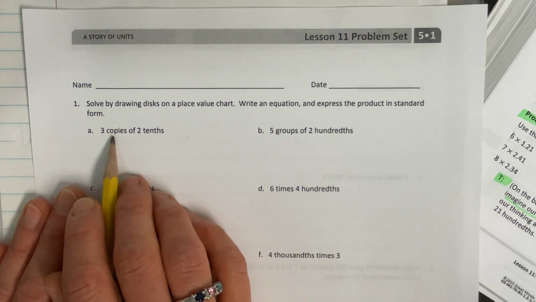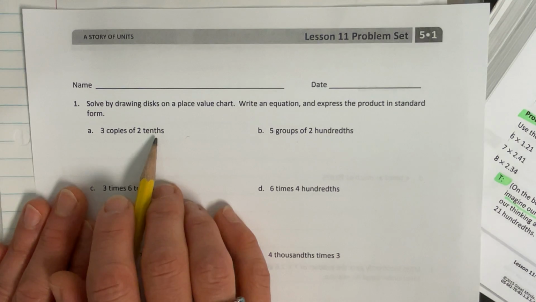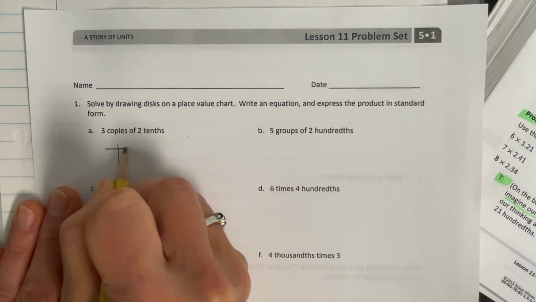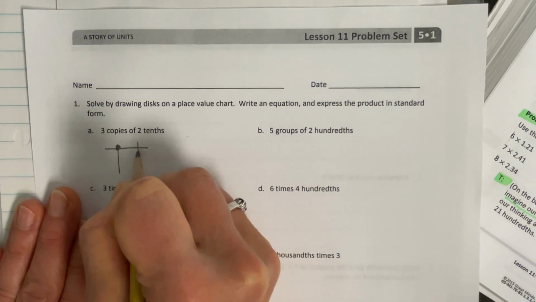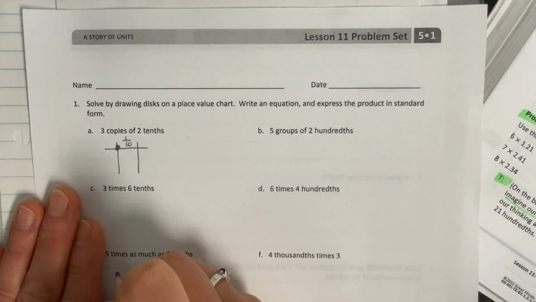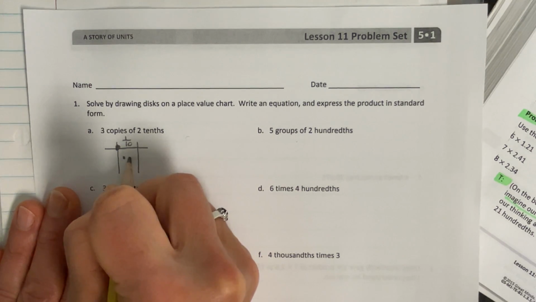This says 3 copies of 2/10. So that means if I have a place value chart, and here's my 10ths place, and it says 3 copies of 2/10. Well, here's 2/10.